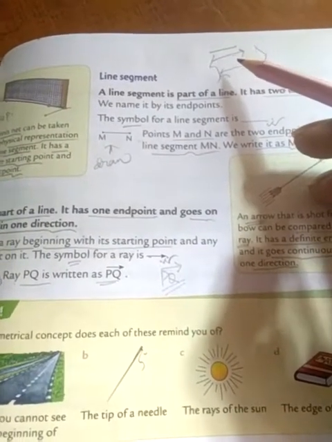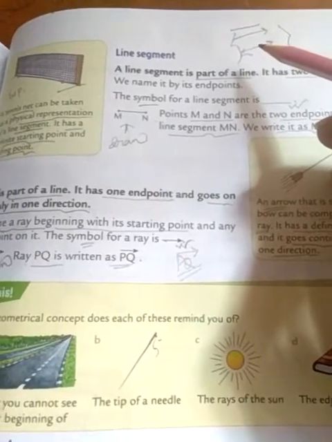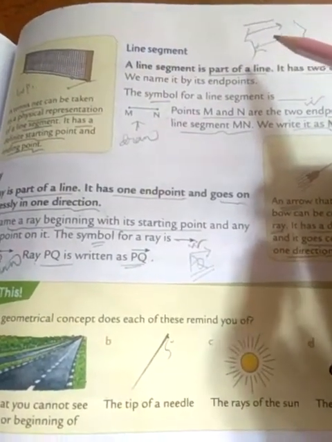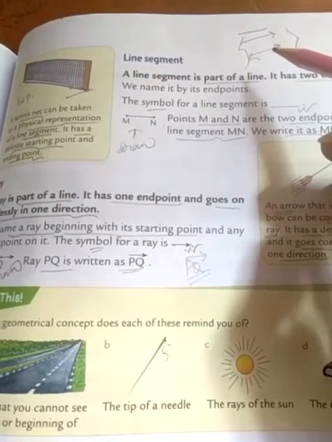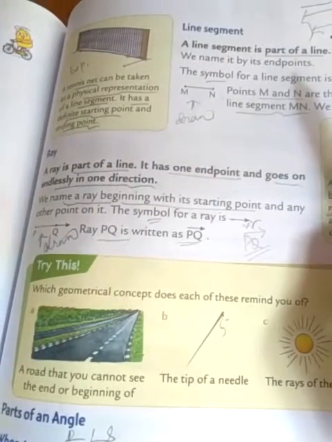And the ray and the line are not measurable, because they have no fixed end points. Clear? That's why they are not measurable. These are the main differences.